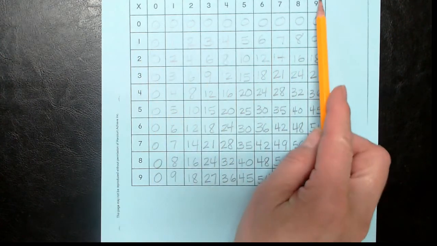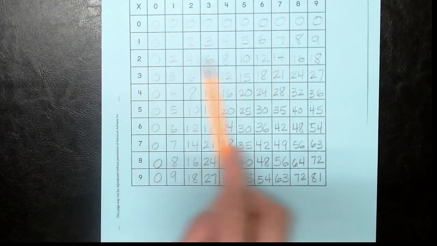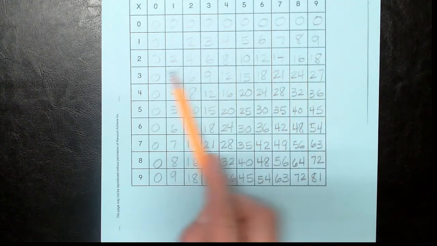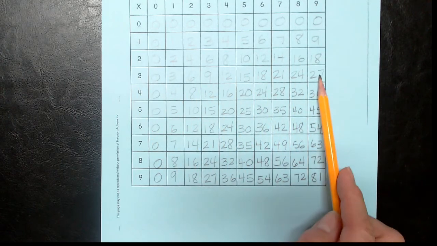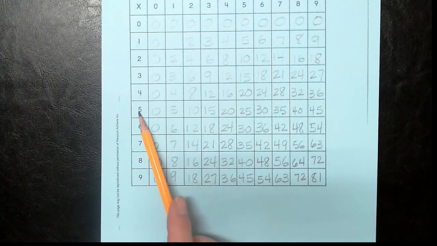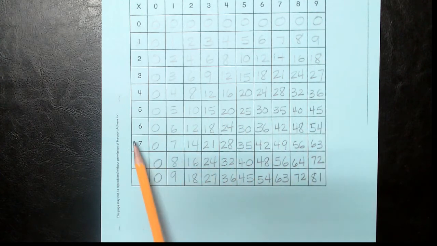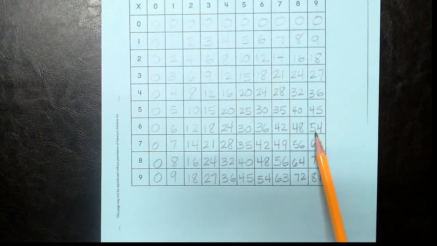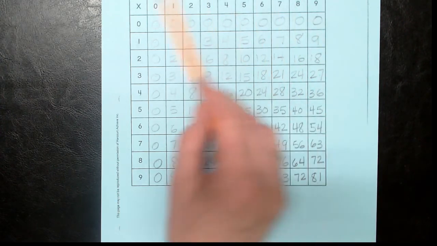Now we can also look. 1 times 9 is 9. 2 times 9 is 18. 3 times 9 is 27. 4 times 9 is 36. 5 times 9 is 45. 6 times 9 is 54. 7 times 9 is 63. 8 times 9 is 72. 9 times 9 is 81. So a 100s chart, okay?